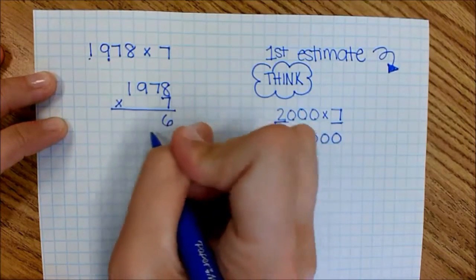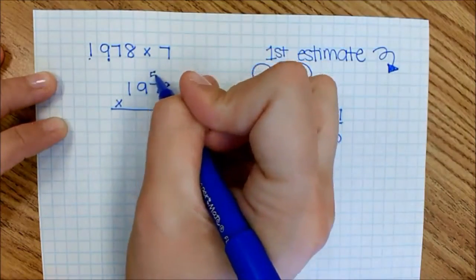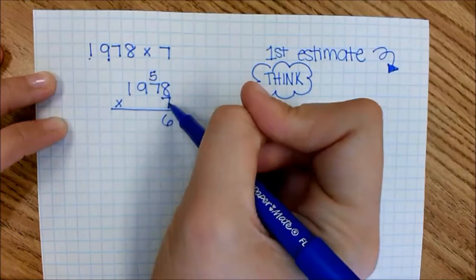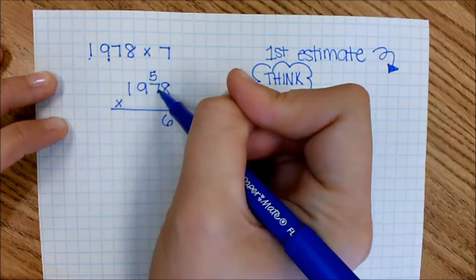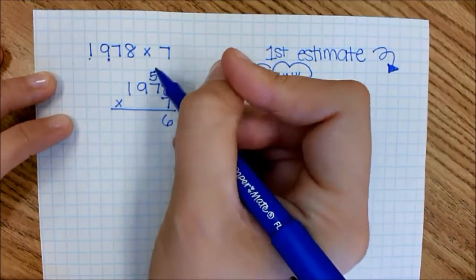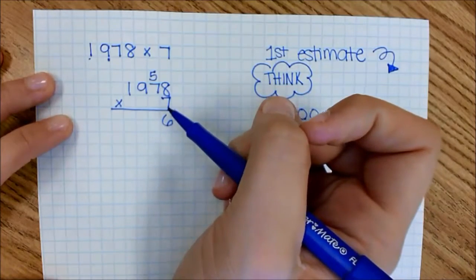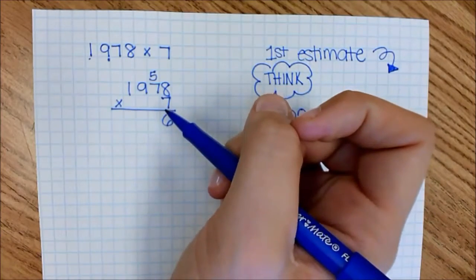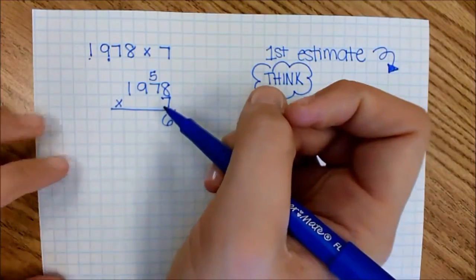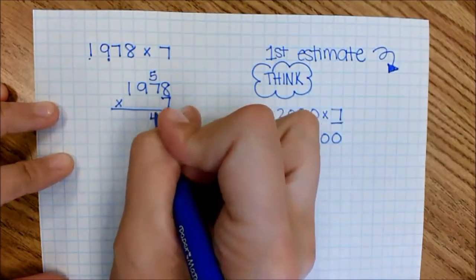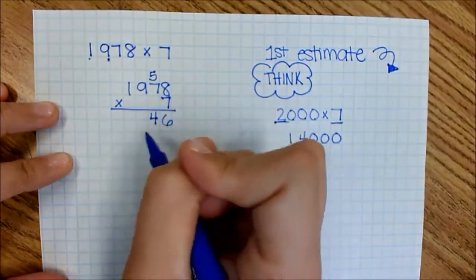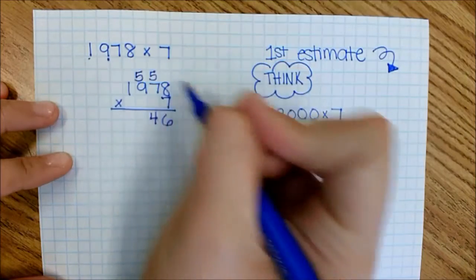And I cannot put my 5 next door, so I'm going to put my 5 up top. So now I'm saying 7 times 7 is 49. 49 plus 5, so let's see, it's 49, 50, 51, 52, 53, 54. So now I'm going to put my 4 below, and I can't put my 5 next door, so I'm going to put my 5 up top.